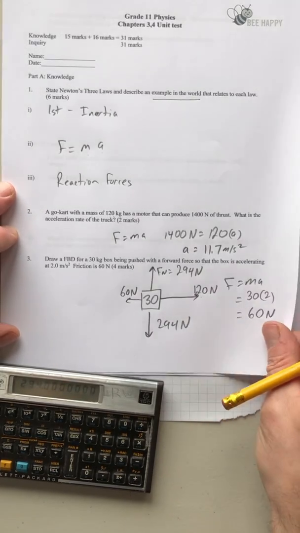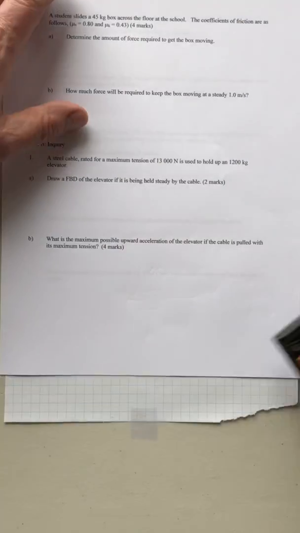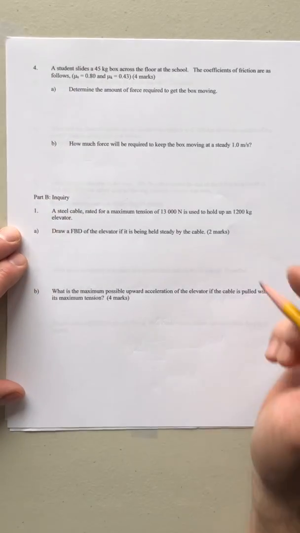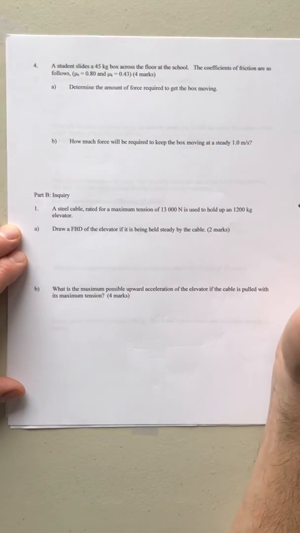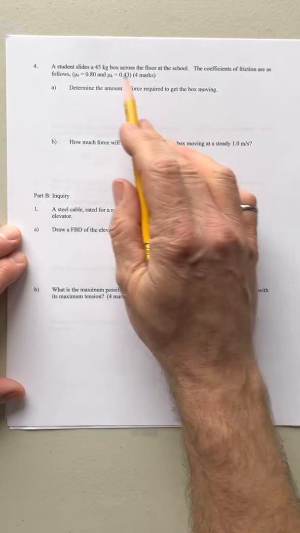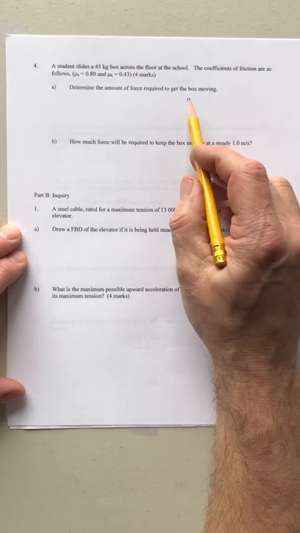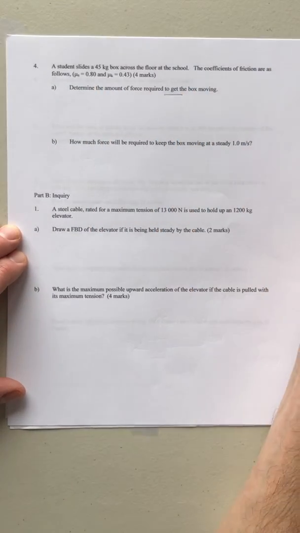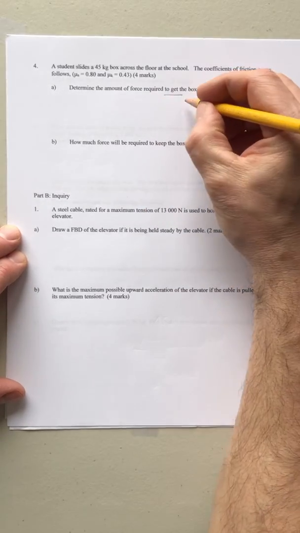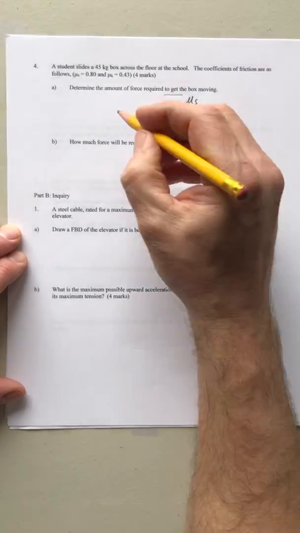Okay, let's go to the next page. A student slides a 45 kilogram box across the floor at school. The coefficients of friction are 0.8 and 0.43. How much force to get the box moving? That means up until the point where it goes, it's sitting still. So this will be a mu s question.